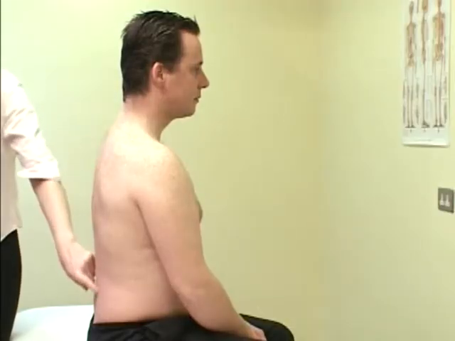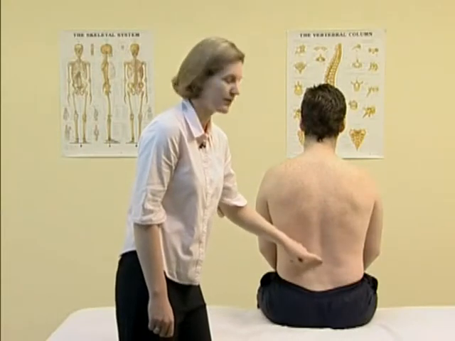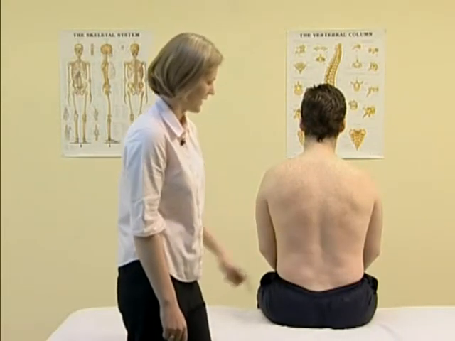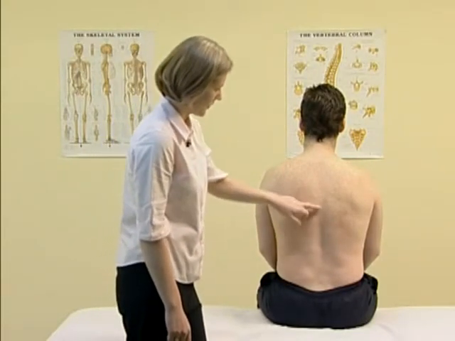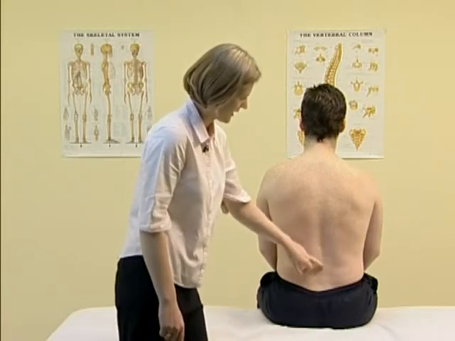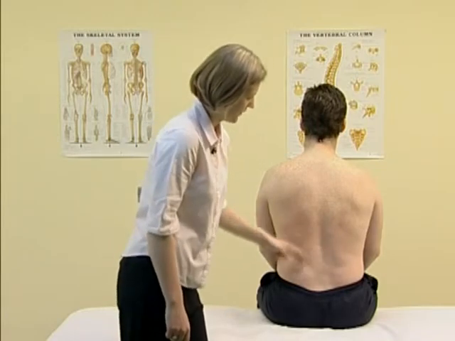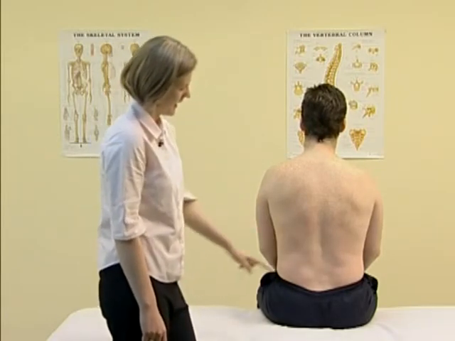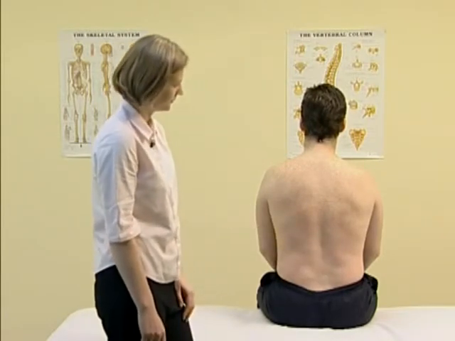We can also note the position of the lumbar curve. Again, we mustn't forget that the lumbar curve and thoracic curve are very intimately related. So again, observing if there is any asymmetry here, if there is any increase or decrease in the lordosis, or if there is any shift in the lumbar curve.